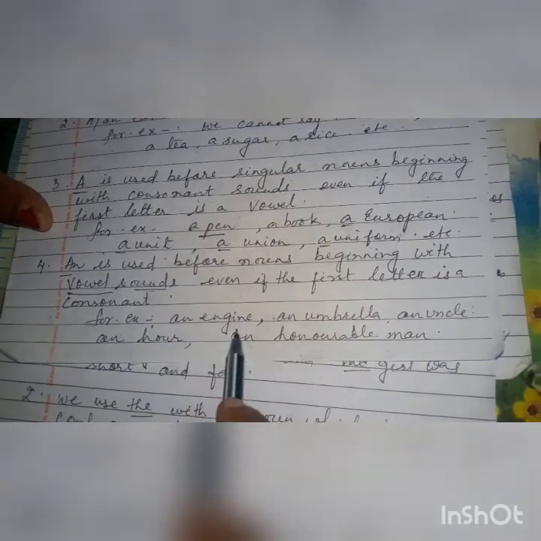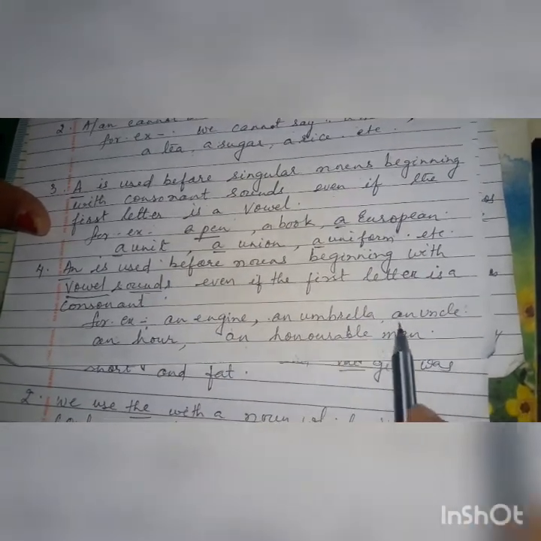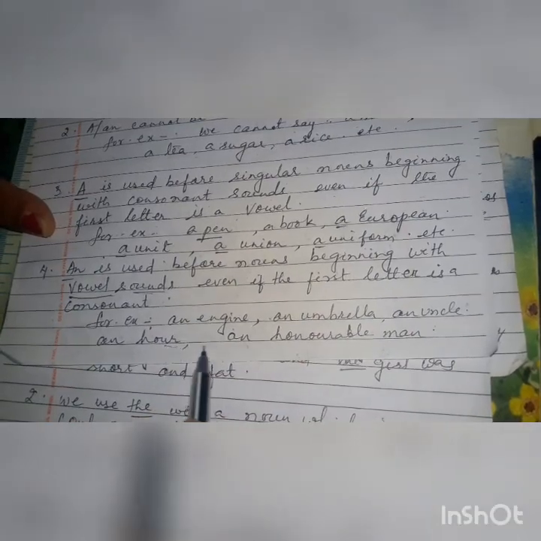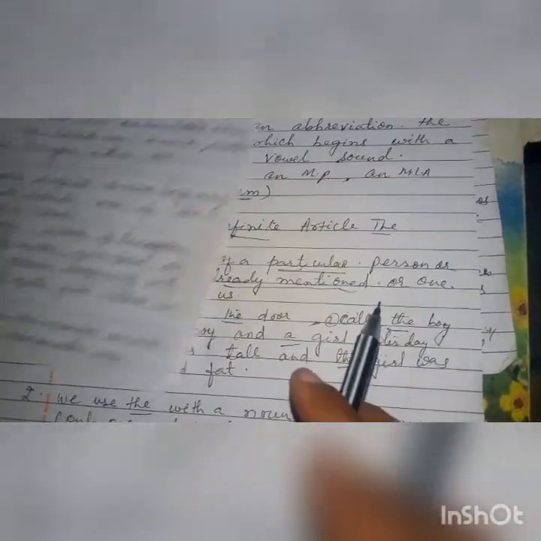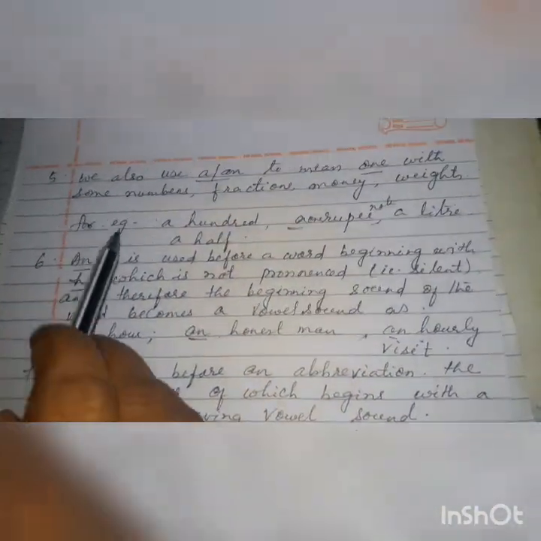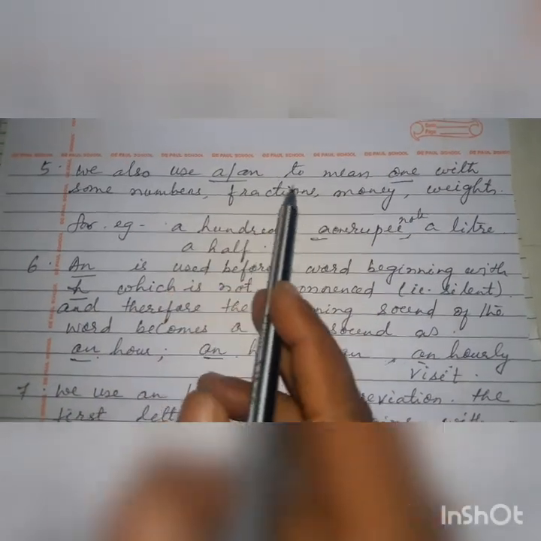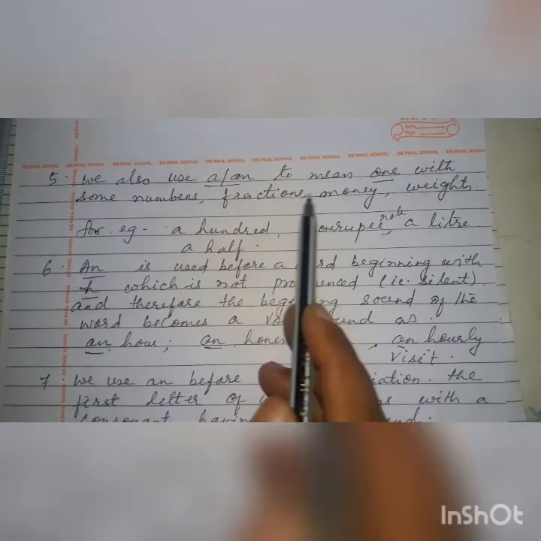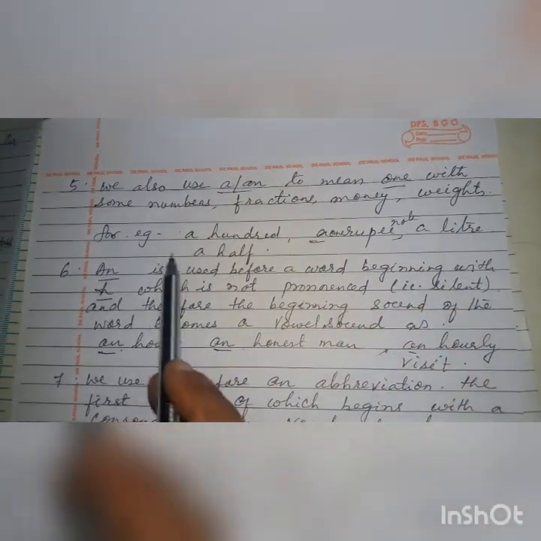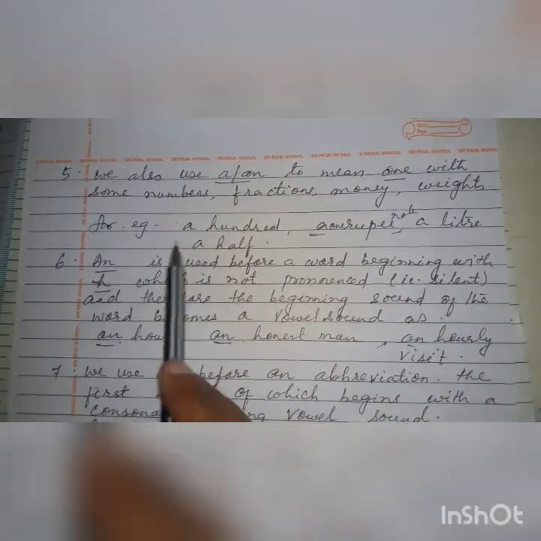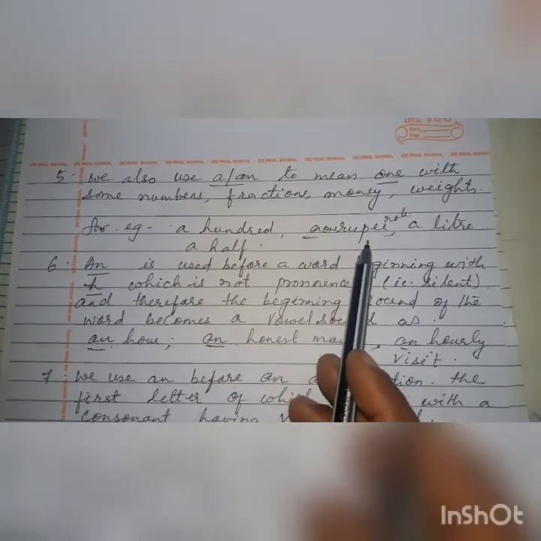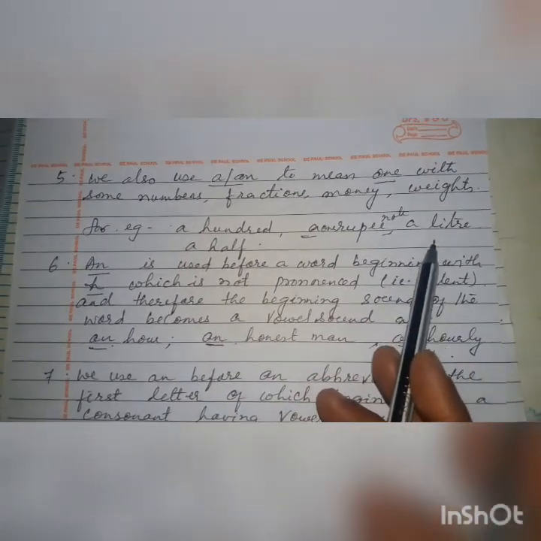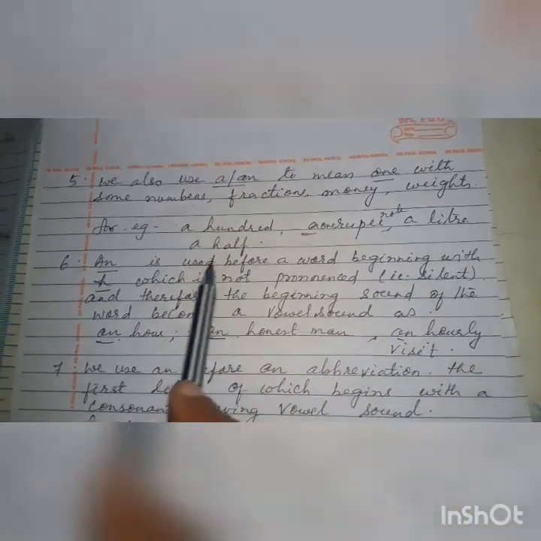For example, an engine, an umbrella, an uncle, an hour, an honorable man. We also use a or an to mean one with some numbers, fractions, money, weights, etc. For example, a 100 rupee note, a 1 rupee coin, a liter, a half.